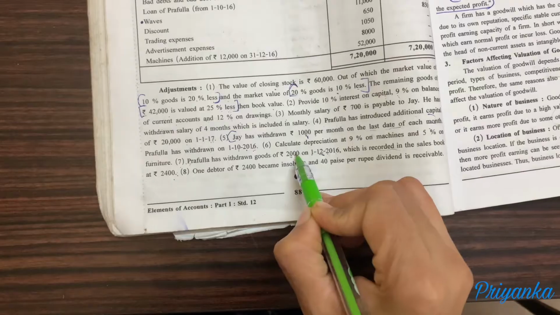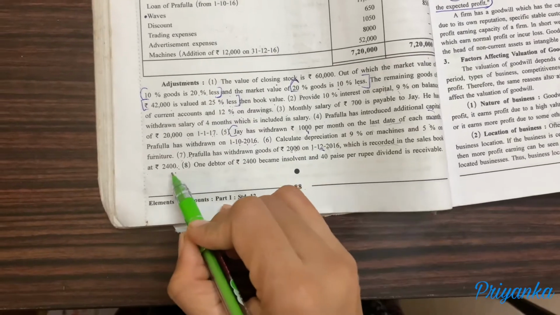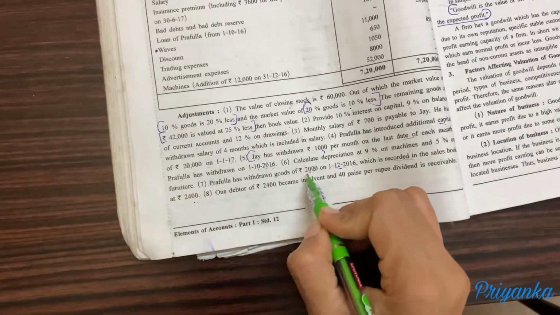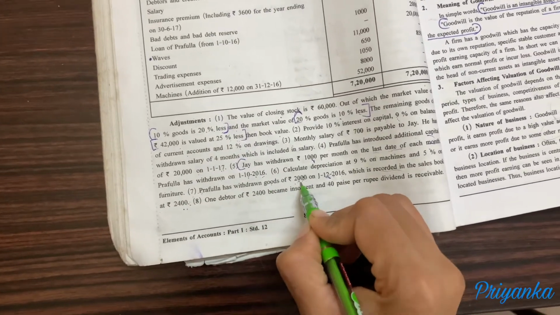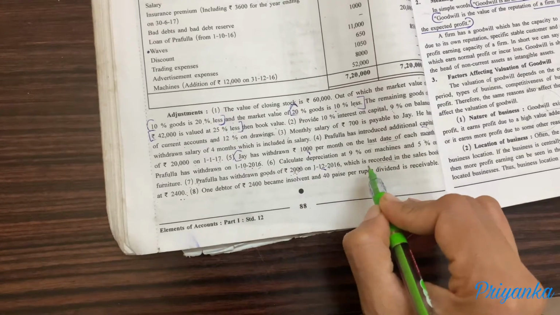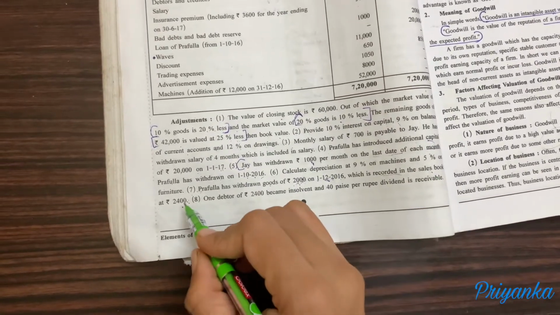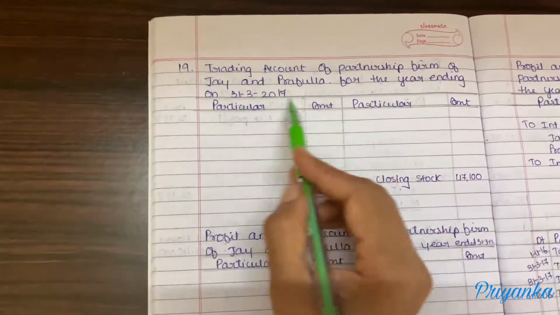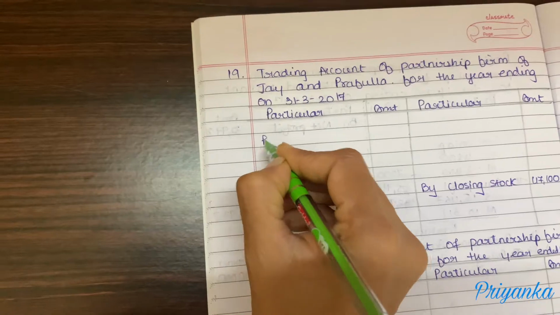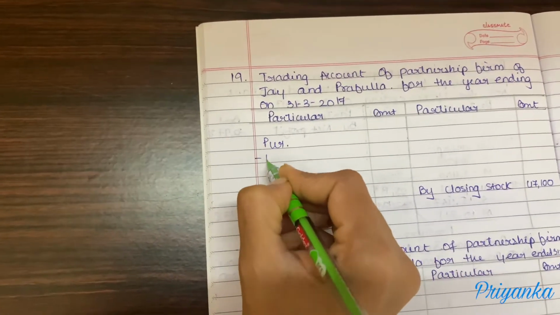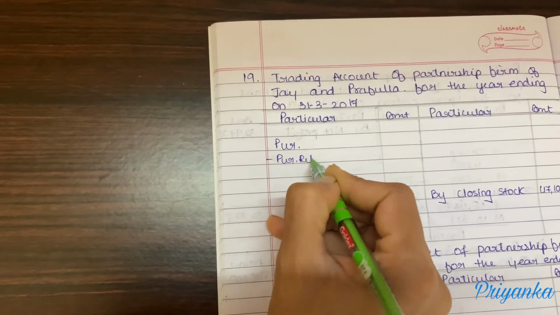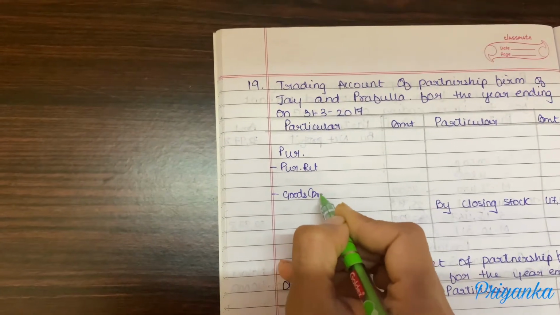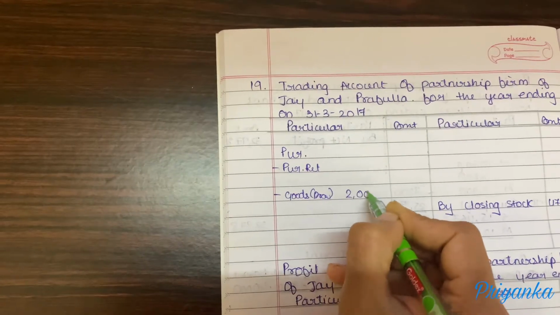Now this 2000 will be minused from the purchase, and this 2400 will be minused from the sales. This will be minus because these are goods withdrawn for personal use. And because it is wrongly recorded in the sales book, we have to remove 2400 from the sales book. So here there are some incomplete marks, but when we write down the purchase, we'll first write purchase, then minus goods which have been taken for drawing, that is 2000.